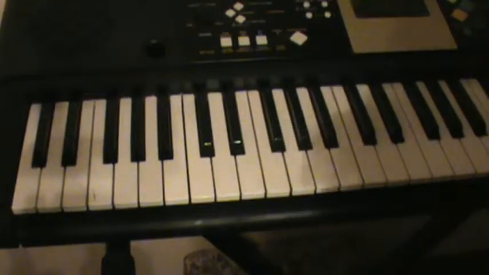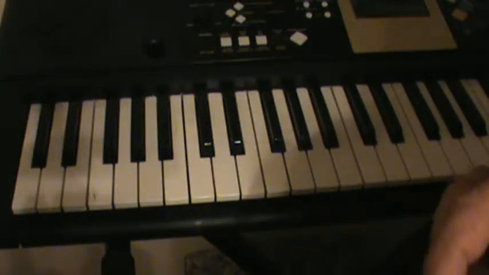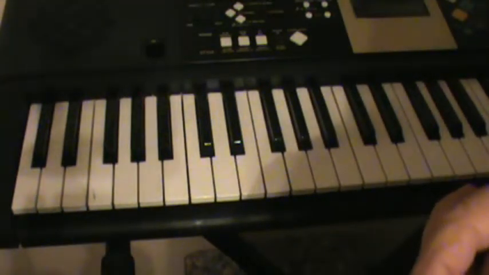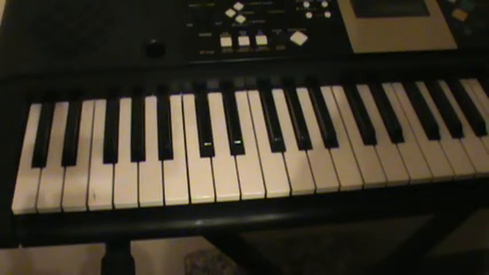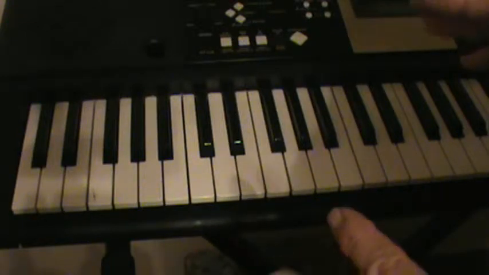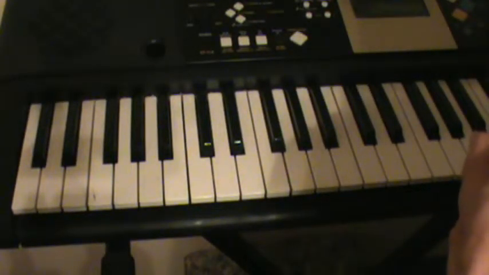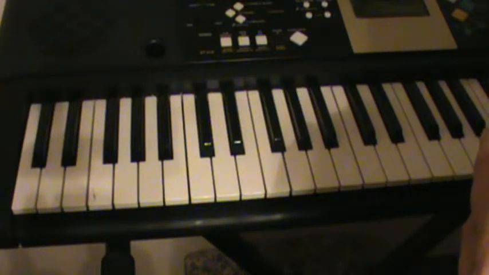The C scale, the scale that starts on the note C, is the only major scale you can play that is played entirely on white keys. And that's because of the presence and absence of the black keys. A major scale is made up of some whole steps and some half steps.